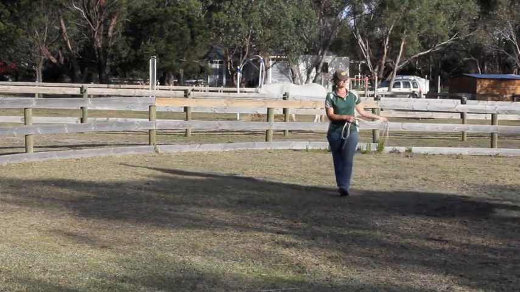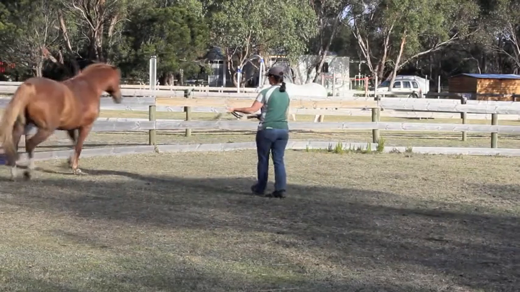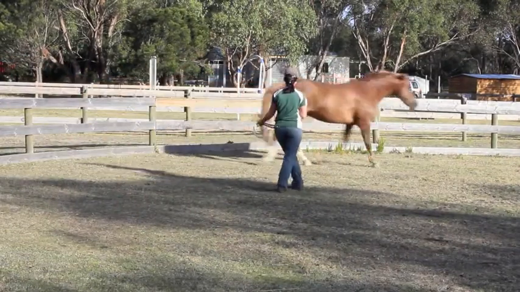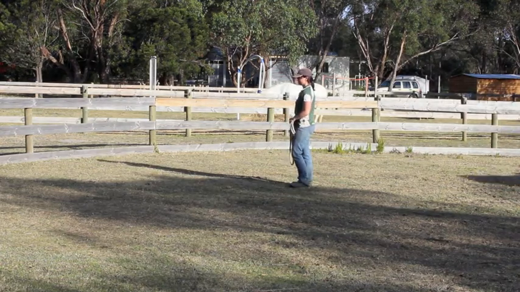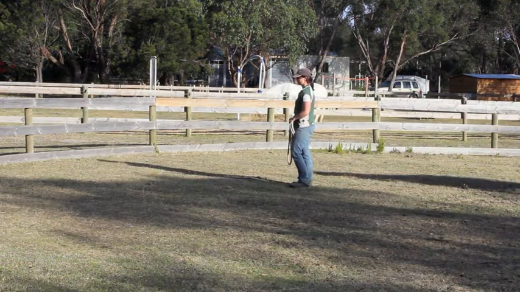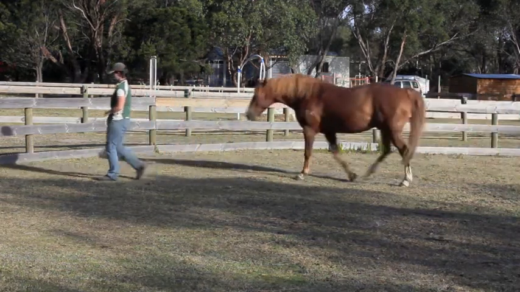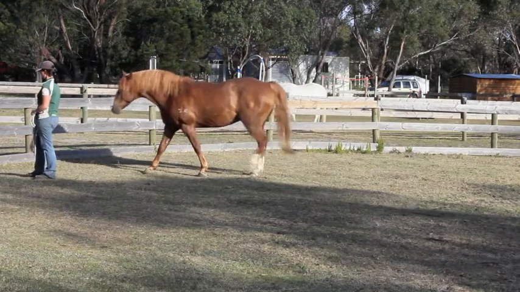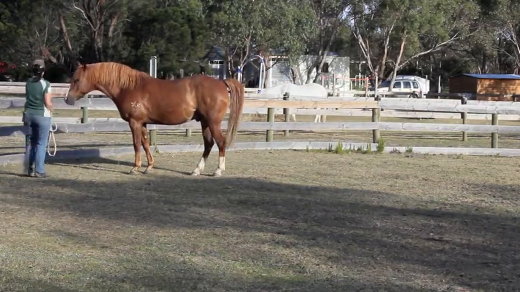In this round pen training example, the three-term contingency is as follows. The cue is swinging the rope. The operant is escape or avoidance of the trainer. The horse has learnt that if it approaches the trainer, the adverse pressure will stop. The behaviour of approaching the trainer is likely to increase in the future.